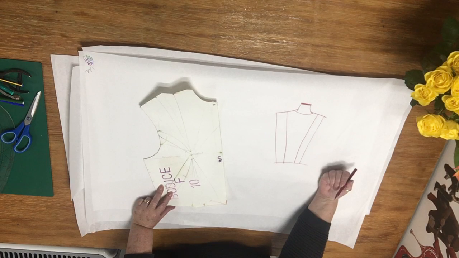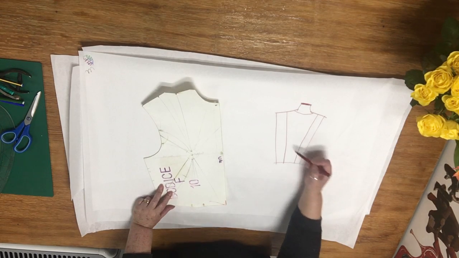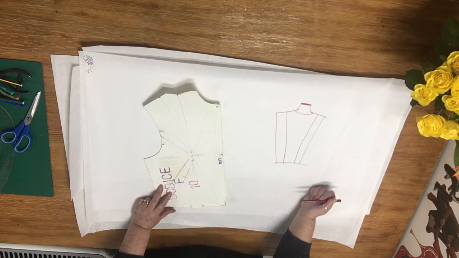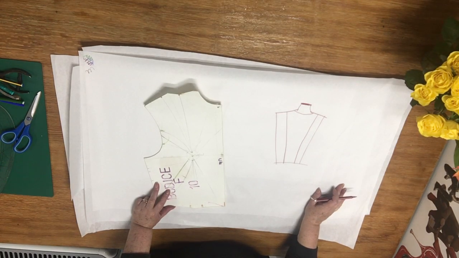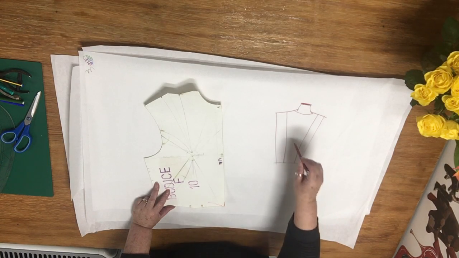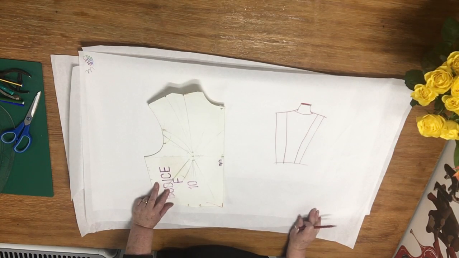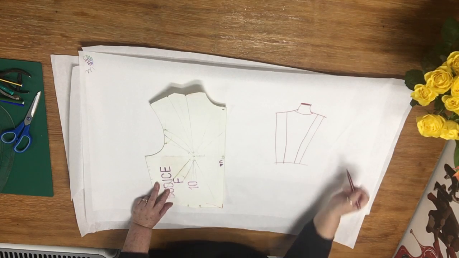It creates a very nice fit. It allows you to use different fabrics if you like, different prints, different colours. There's lots of ways you can use a princess line in a way that's interesting. This princess line is probably the least interesting of princess lines. So we'll look at that one and then we'll look at some others.